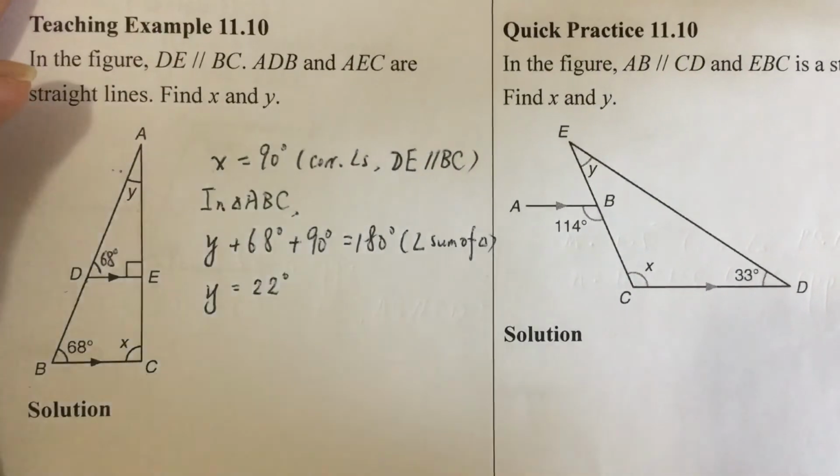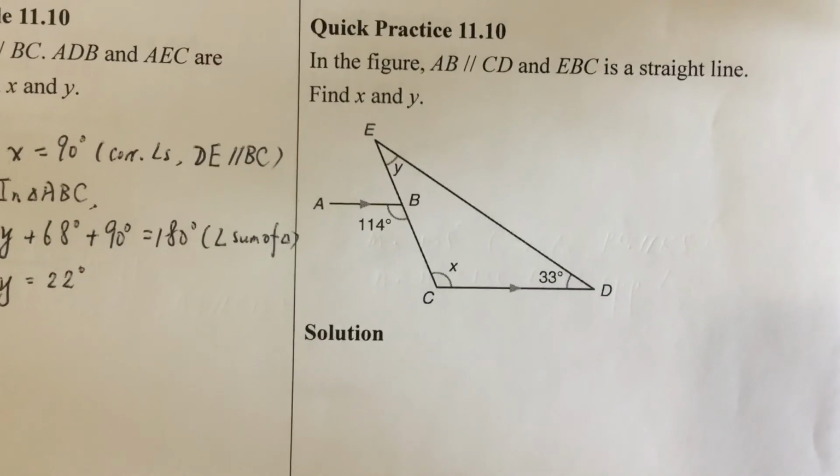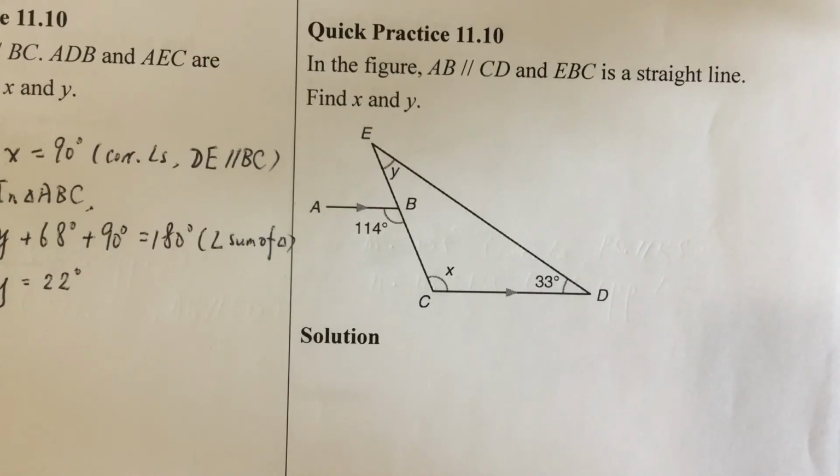So now why don't we go to the Practice 11.10, and now this is your turn. You will have 30 seconds to solve X and Y. Okay, now if you cannot finish, just pause here and we will discuss the answer.